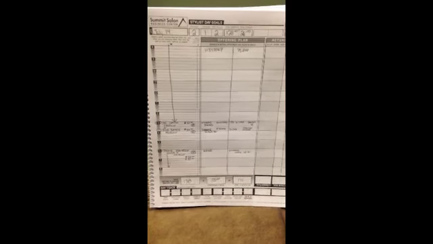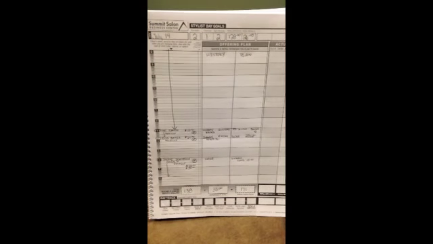Okay, so here is your daily tracker. Basically what you're going to want to do is set up your daily tracker, and there's a couple different tips that I have around that.